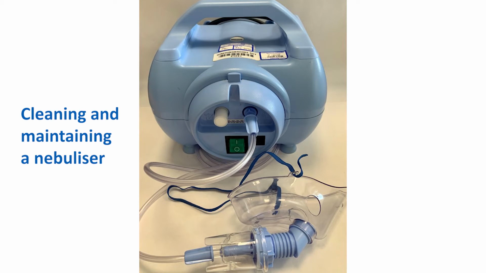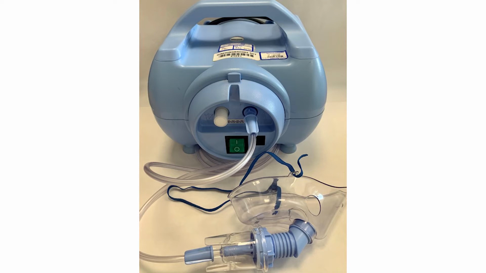Cleaning and maintaining your nebuliser. It is really important that your nebuliser is maintained and kept clean, always following the instructions from the nebuliser manufacturer or healthcare professional who provided you with the machine. If you're using your nebuliser regularly, it needs to be cleaned and dried out thoroughly every day. Once you have finished your nebuliser, it is common for a small amount of solution to remain in the unit. This can crystallise and cause blockage if not cleared through.